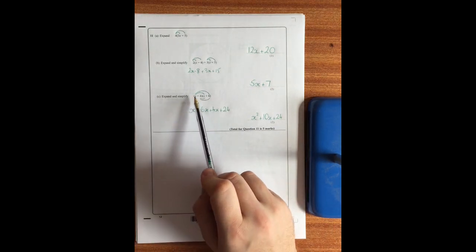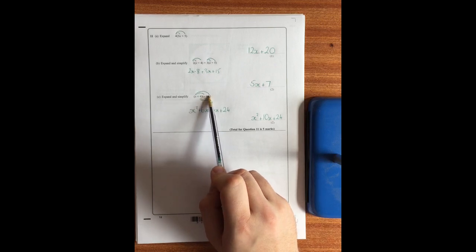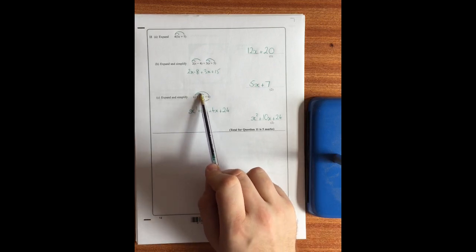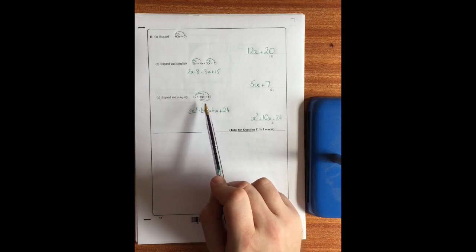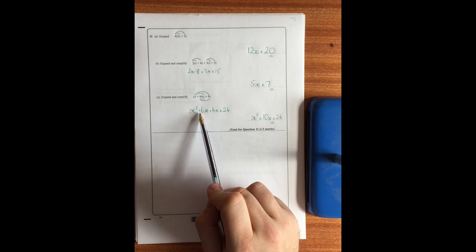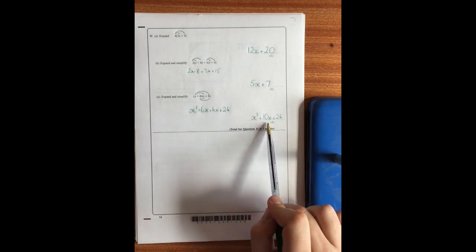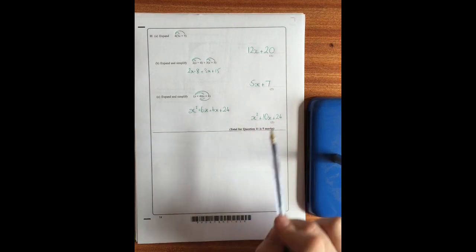Expanding double brackets like this, we times everything in the second bracket by x and then everything by 4. So x times x is x squared, x times 6 is 6x, 4 times x is 4x, and 4 times 6 is 24. We can then put the 6x and the 4x together to give you x squared plus 10x plus 24.